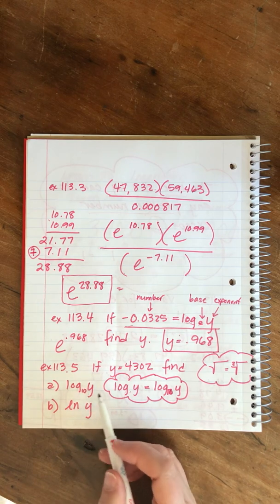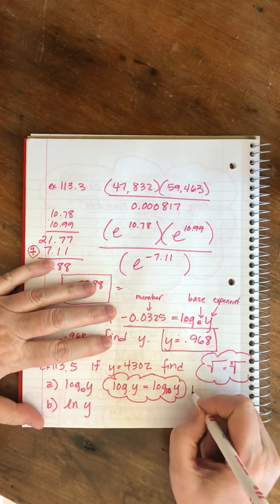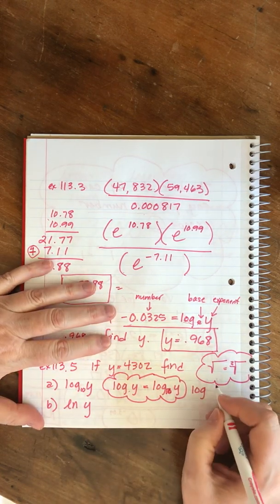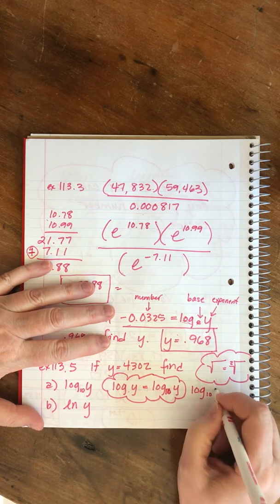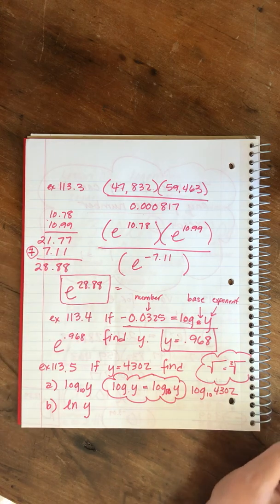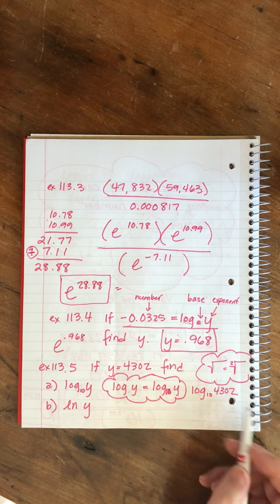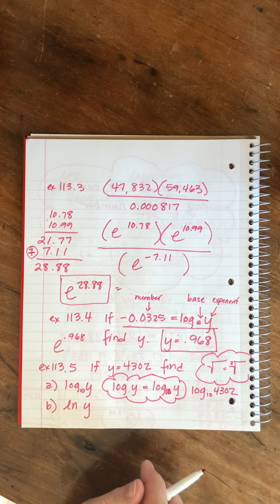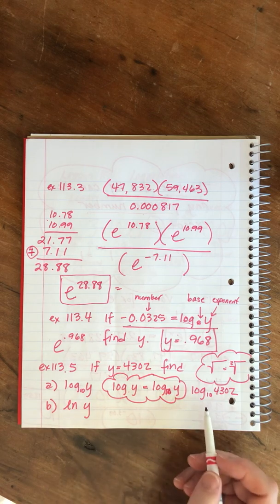Okay, so that means we're supposed to be finding the log 10 of 4302. Okay, what does that mean?